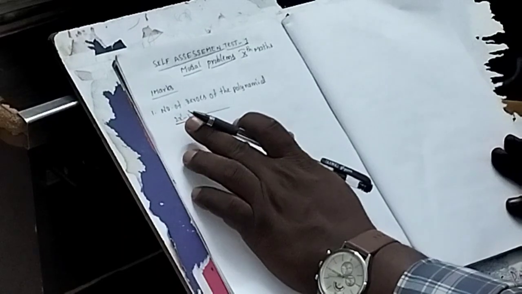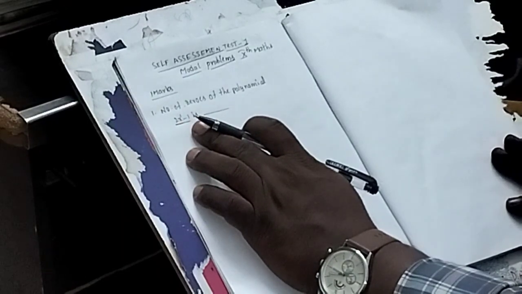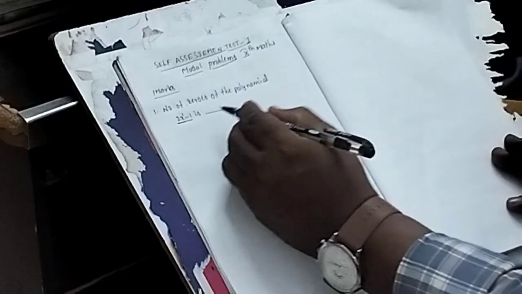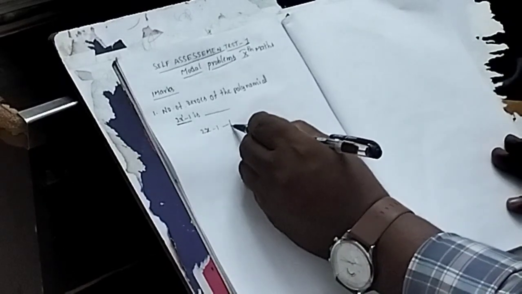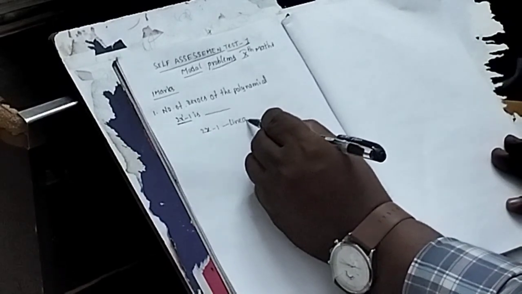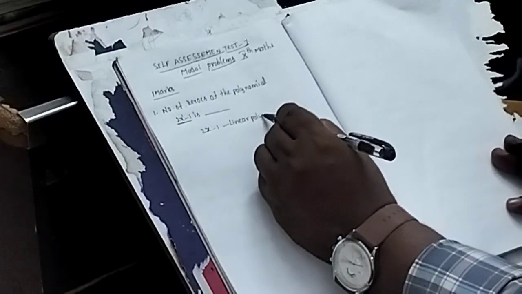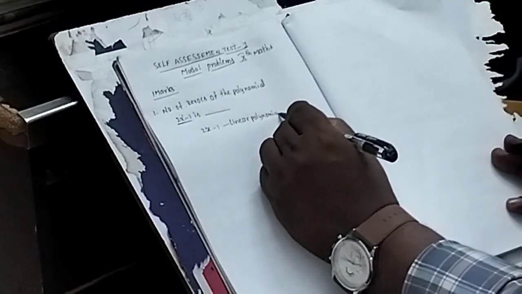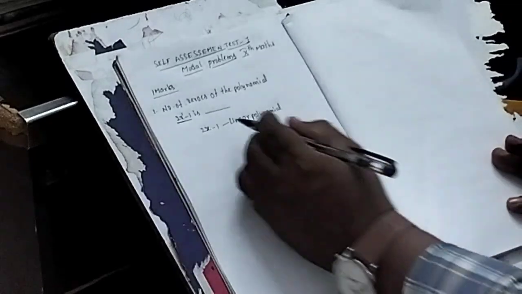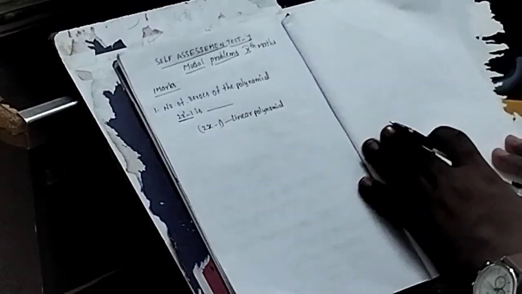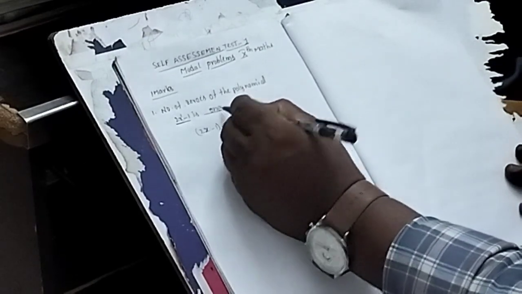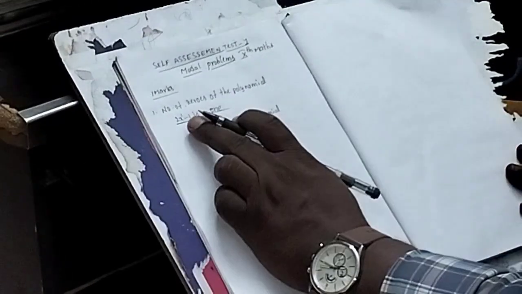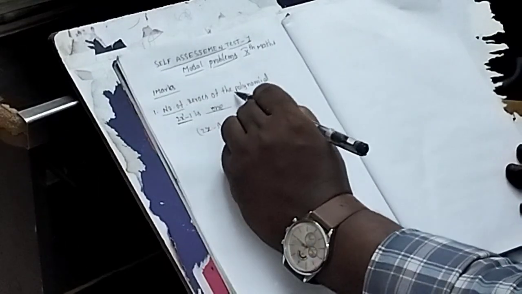Then the polynomial 2x minus 1 is a linear polynomial. The linear polynomial has only 1 zero. So for the polynomial 2x minus 1, the number of zeros is 1.